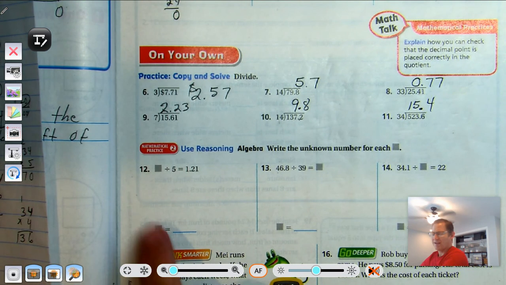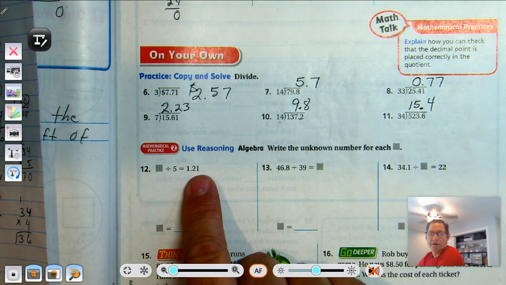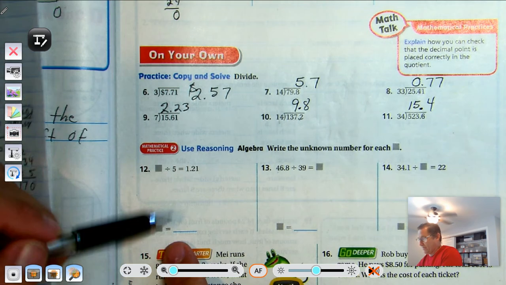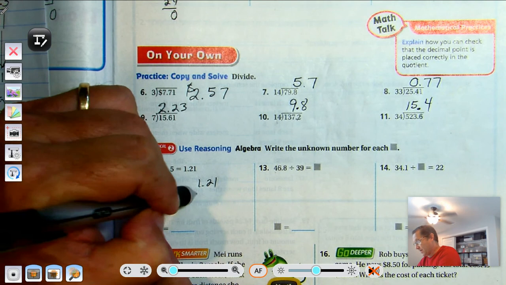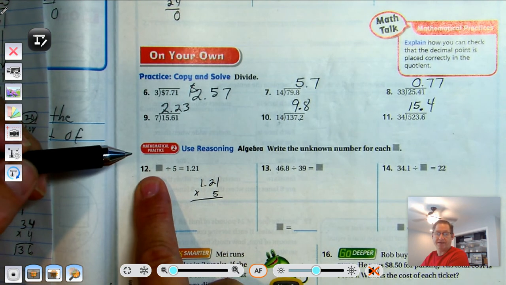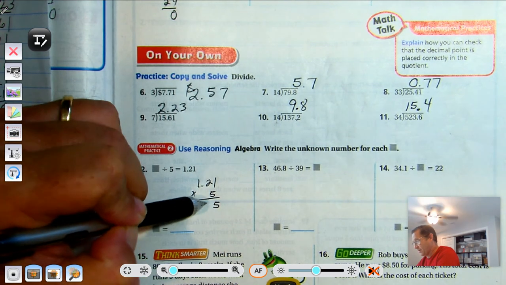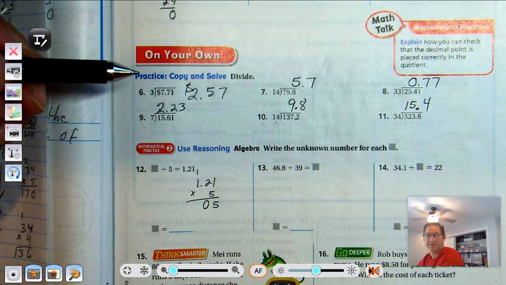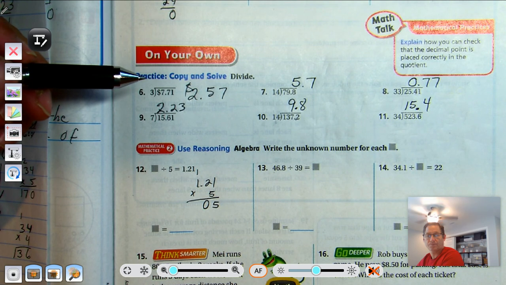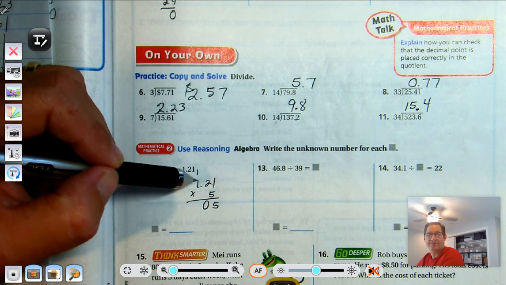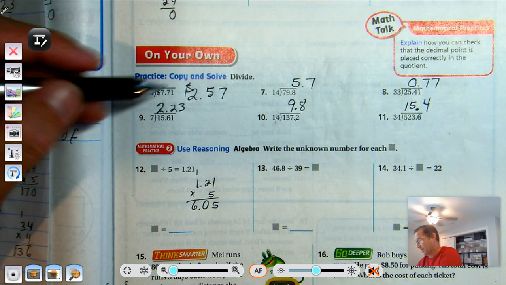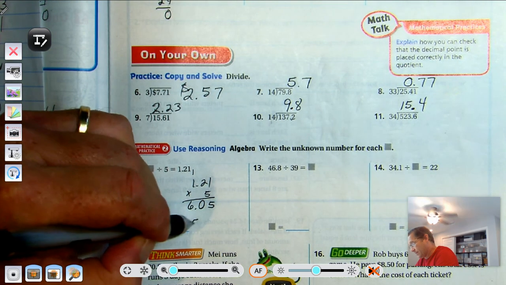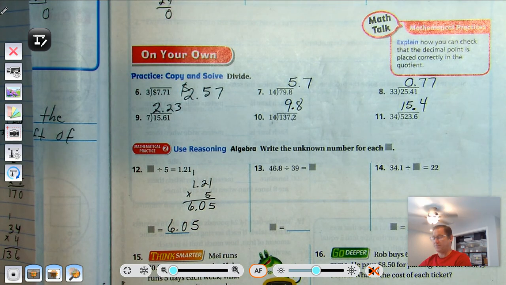Number 12. Some number divided by 5 equals 1 and 21 hundredths. Well, we know that when we check our answers, we can take our quotient and multiply by the divisor, and it should give us the dividend. So 5 times 1 is 5. 5 times 2 is 10. Regroup the 10 tenths as 1 whole and 0 tenths. 5 times 1 is 5, plus 1 regrouped 1 is 6. So 6 and 5 hundredths divided by 5 is 1 and 21 hundredths.